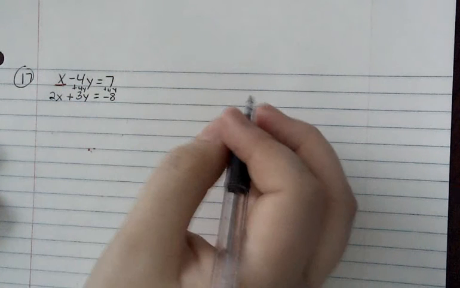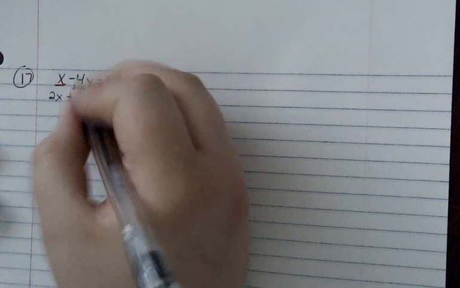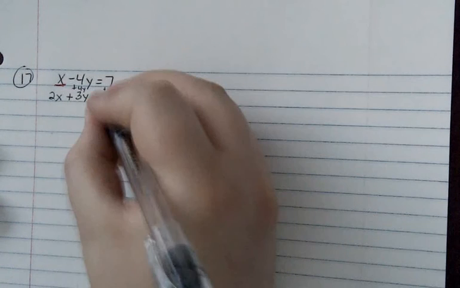Moving on to problem number 17. I have x minus 4y equals 7, and then 2x plus 3y equals negative 8. So I choose the positive variable that has no coefficient in front. That would be this x right here. So to get that x by itself, I'm going to add 4y to each side, which would give me x equals, that negative 4y and positive 4y would cancel, and then that would be 4y plus 7.